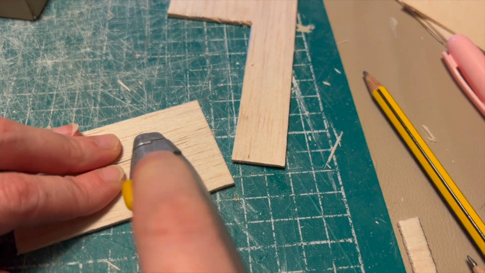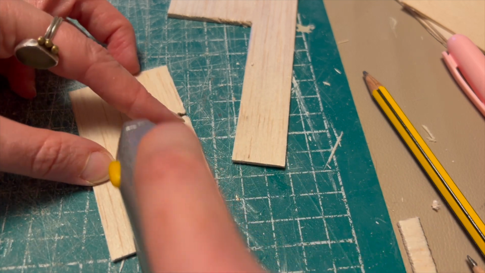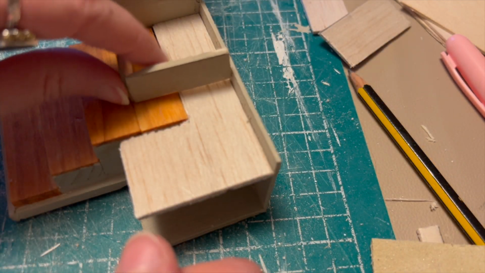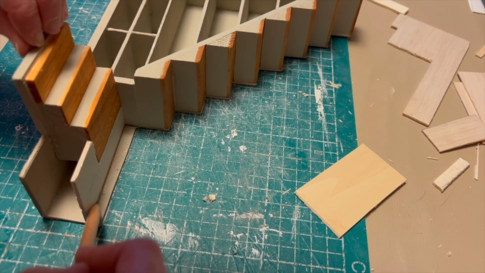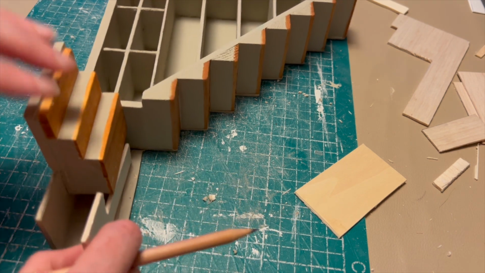Unfortunately, this piece of balsa wood was splitting really easily, which meant that this edge wasn't very neat at all. So I decided to make this little top piece into sort of like a landing area. So I also decided to cut the back panel a little bit so that it would finish in line with the step.